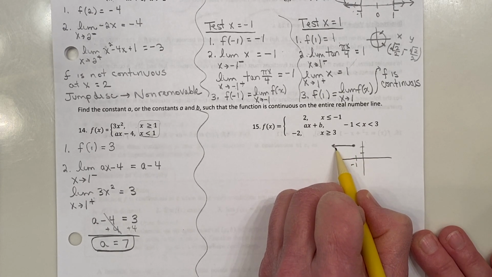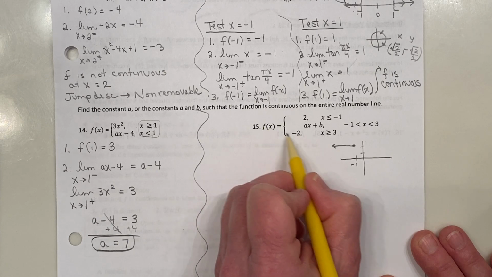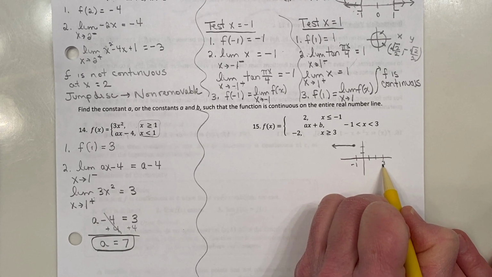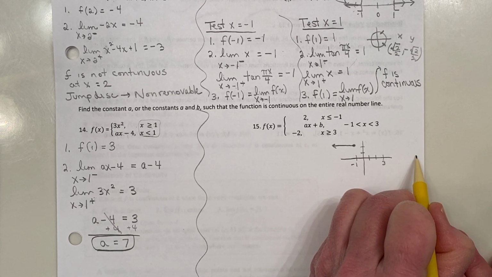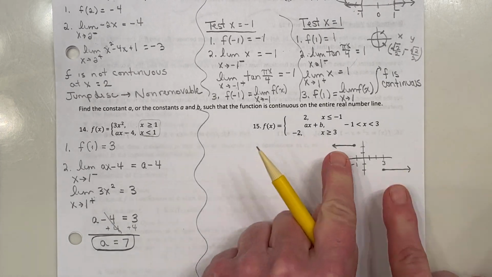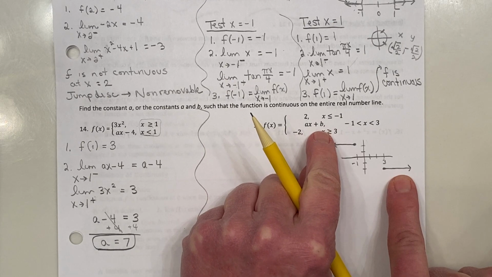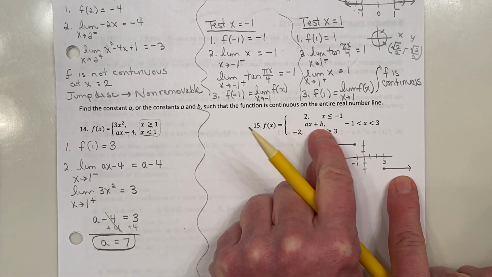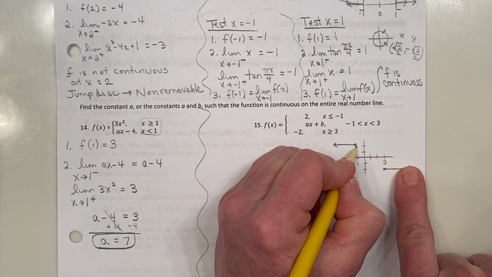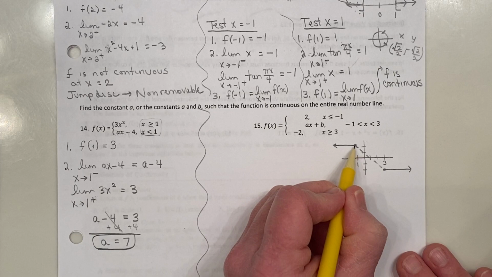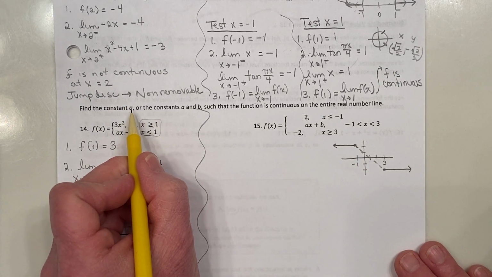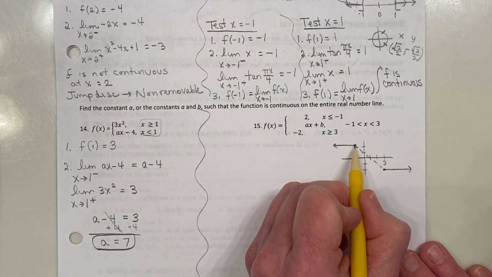I'm going to jump down to the third piece. y equals -2 as long as x is greater than or equal to 3. So let's come over here to x equals 3. When x is greater than or equal to 3, my y values are down here at -2. So I've got the ends, the top and the bottom piece, and what it says is y equals this linear function between -1 and 3. So the only way this can be continuous is if I have some type of line that connects these two horizontal pieces. So we're trying to find a and b such that that would occur.